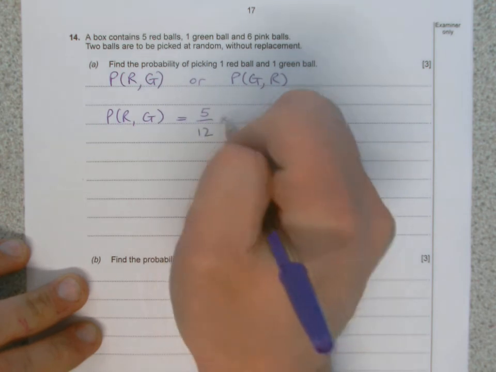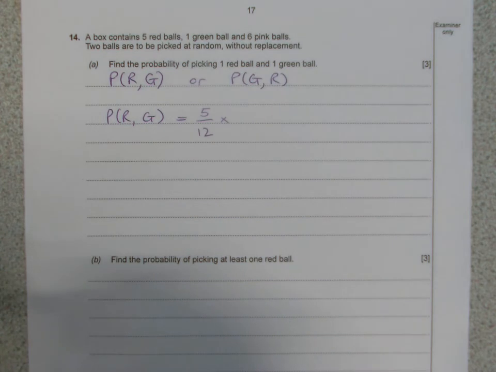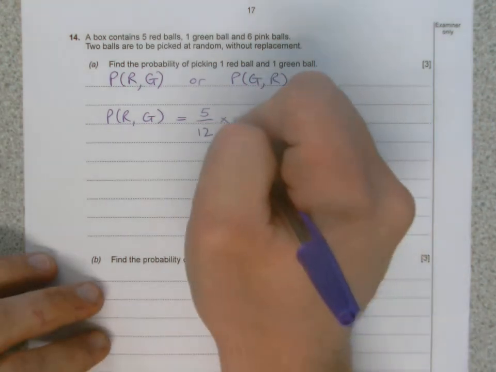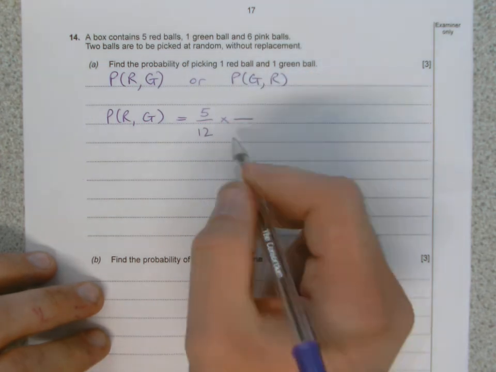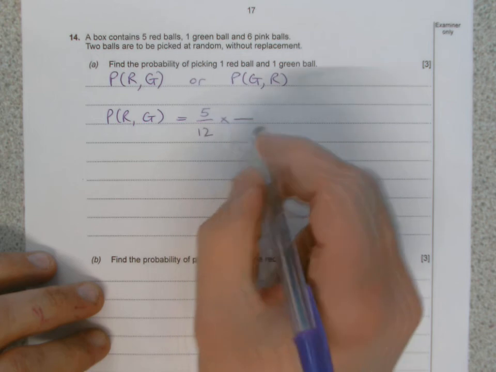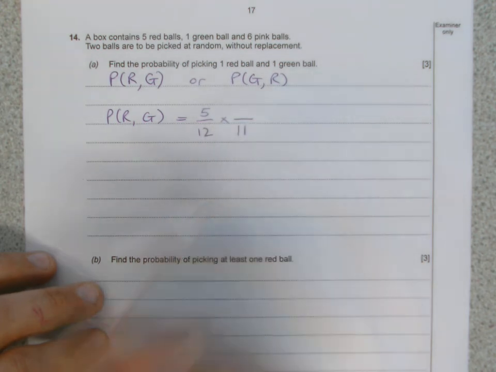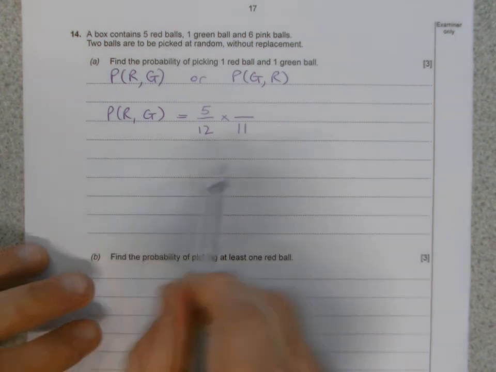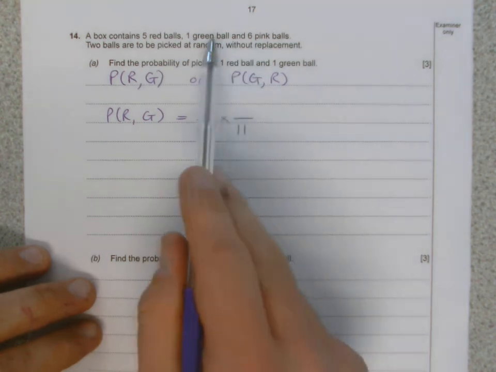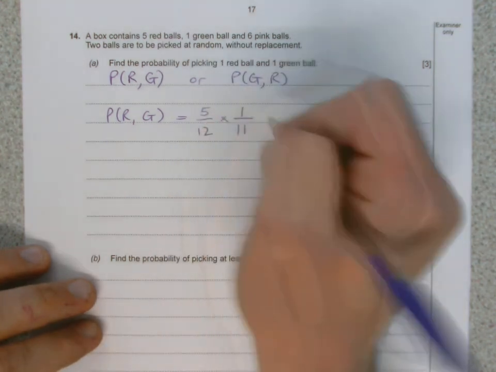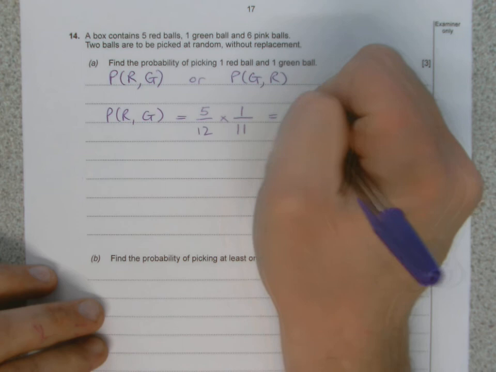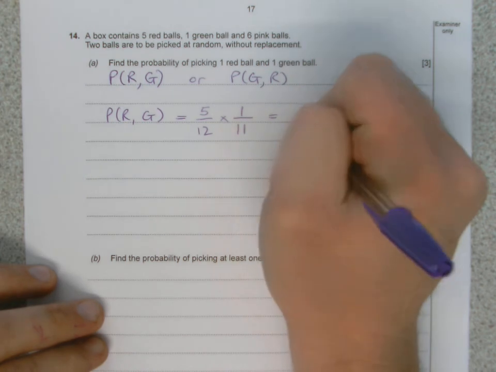Now, we're going to multiply now the second one, probability of it being green, okay? And this is where you have to be really careful because it said without replacement. So if you think about it now, we would have already taken out a ball from the bag, okay, would have taken out a red one, wouldn't we? Okay, so we would be left then with 11 balls left in the box, because the red one's been taken out, and out of the 11 you've got 1 chance of it being green, okay, so then you're going to multiply them together. So when you multiply them, 5 times 1 is 5, 12 times 11 is 132.